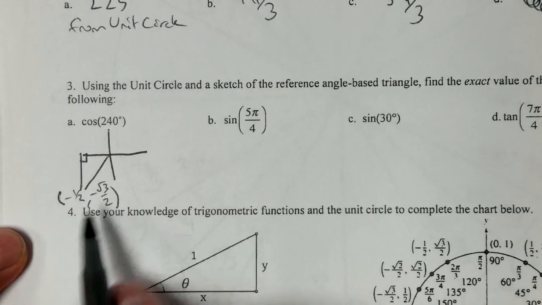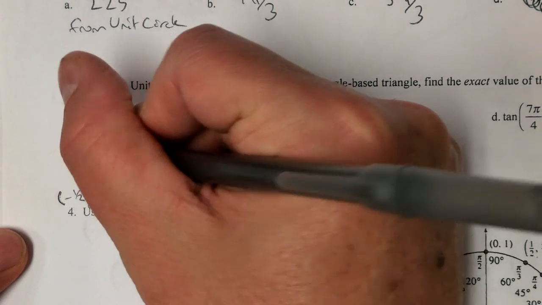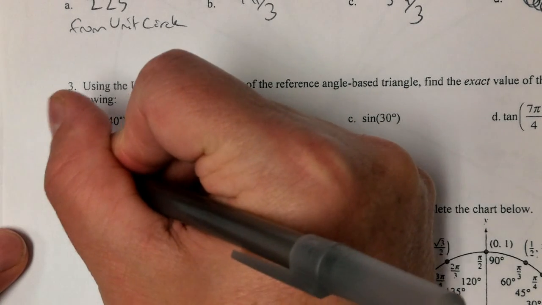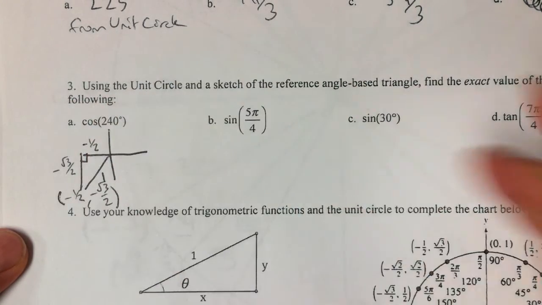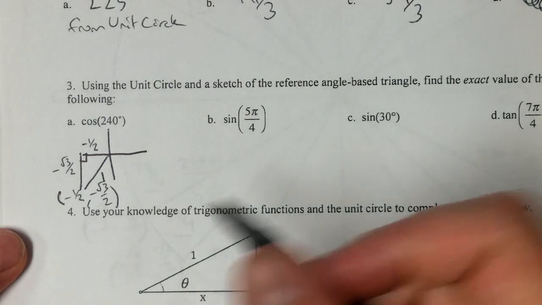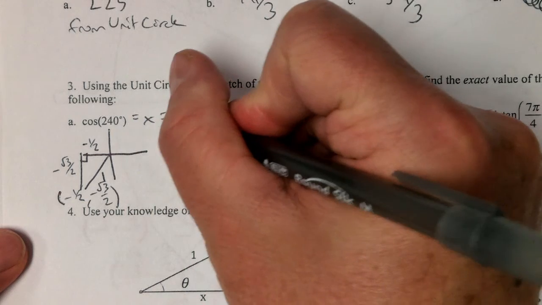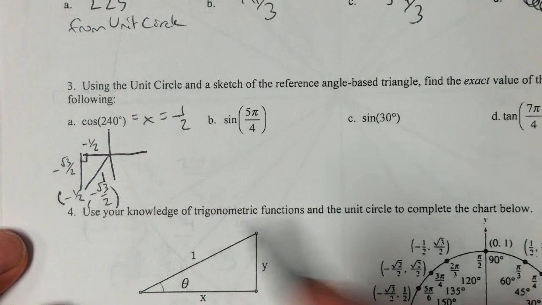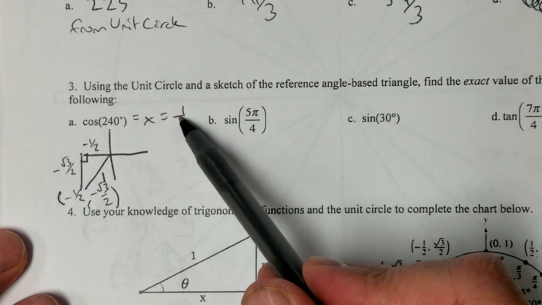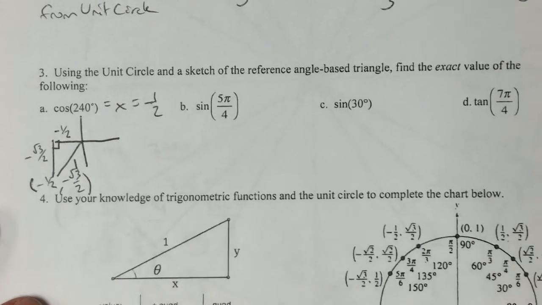What that means is you're going left 1/2, you're going down square root of 3 over 2, and your hypotenuse is 1. And so then you want the x answer. So that's negative 1/2. So make sure you do the drawing as well as get your point.